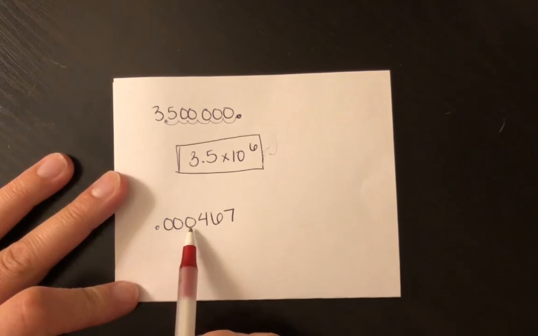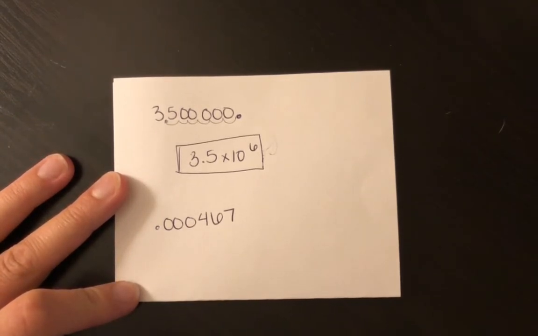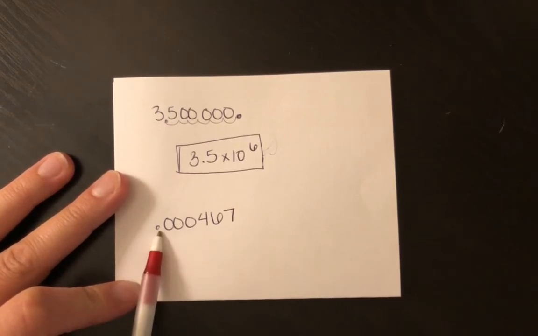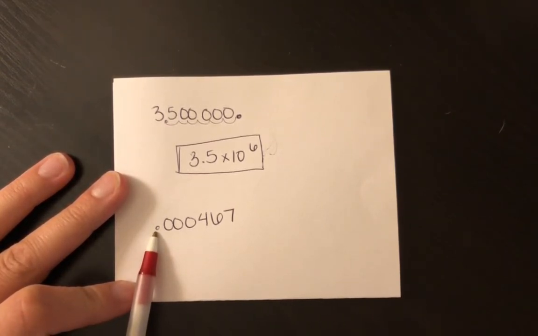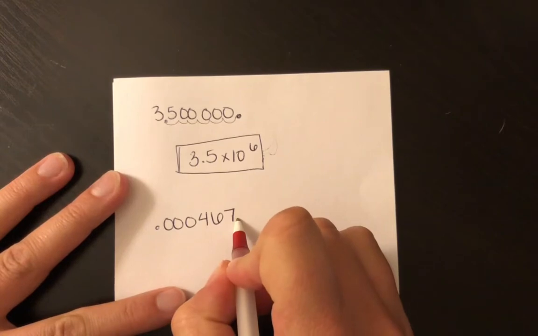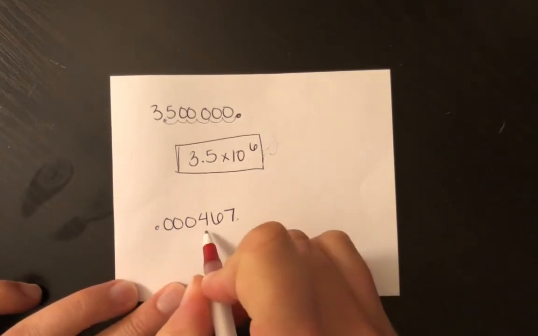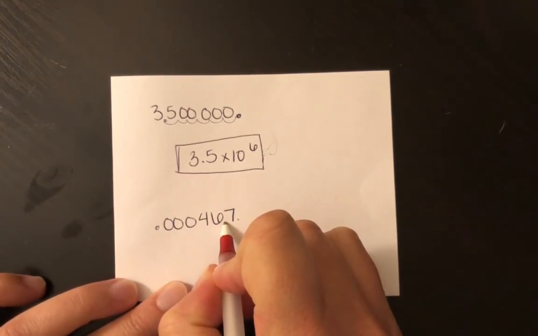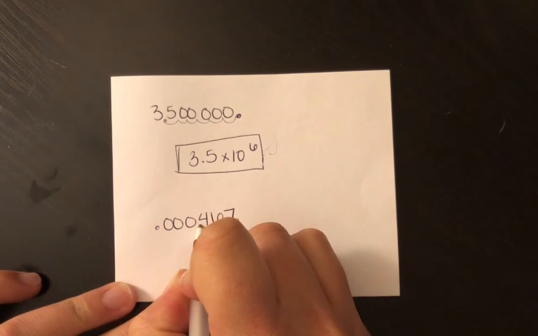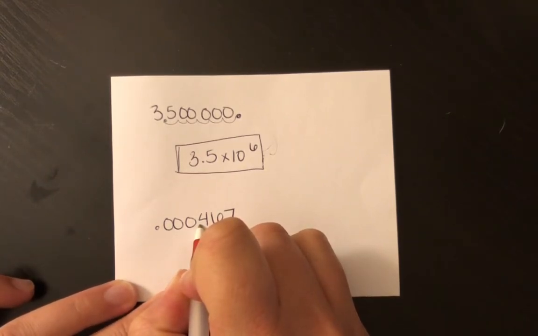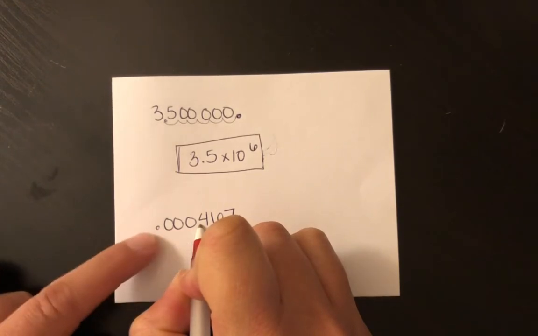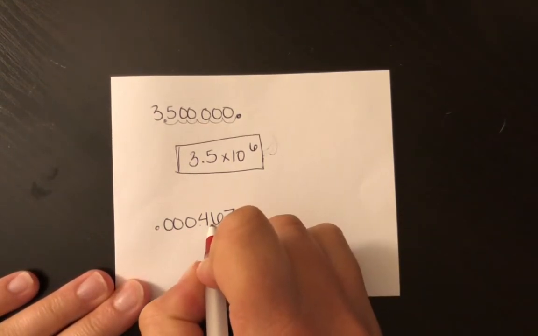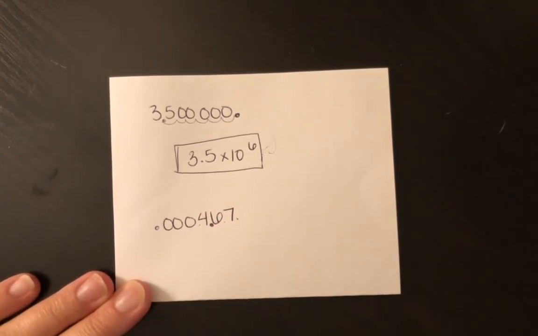Next, 0.000467. Step 1 says to locate the decimal point. We can see it's all the way over here to the left. We want to move it to a location that will give you a number between 1 and 10. Well, I can't put it all the way at the end because then the numbers before the decimal are greater than 10. If I put it in between the 6 and the 7, I still have a number greater than 10 in front of the decimal. If I move it to after the 4, well, that would give me a number less than 1 because those zeros are still there. So I'm going to place my decimal between the 4 and the 6.